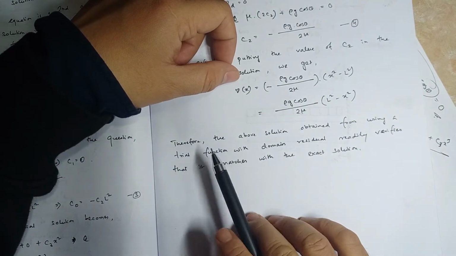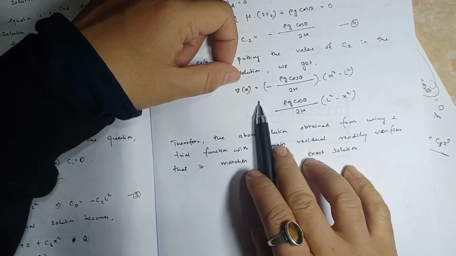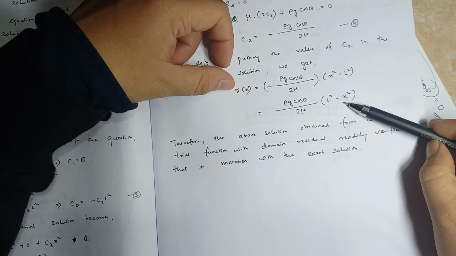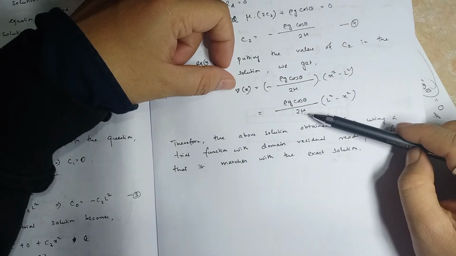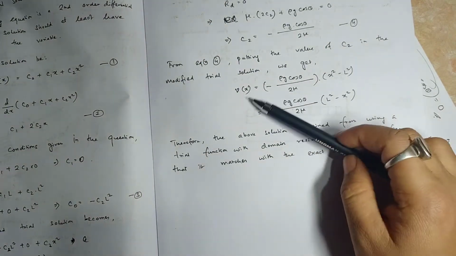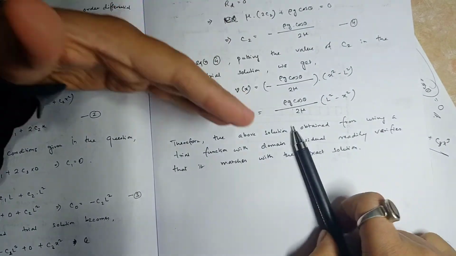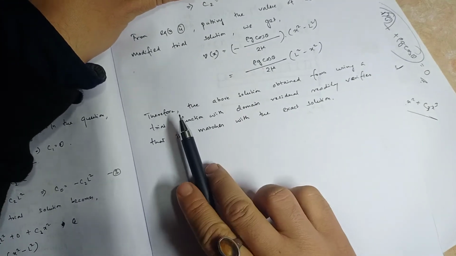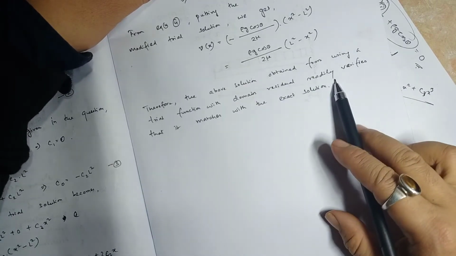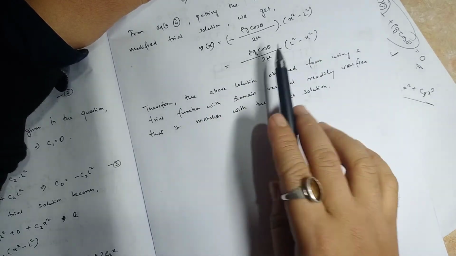Understood. Now see, at x equal to L, what happens? The velocity is 0, right? The boundary condition is satisfied, so the boundary residual is also satisfied. When x equal to 0, this is rho g cos theta L square divided by 2 mu, which is the highest value of velocity, at the starting point, the topmost surface. Therefore the above solution obtained using the trial function with domain residual readily verifies that it matches the exact solution. So for this problem we have found an exact solution.